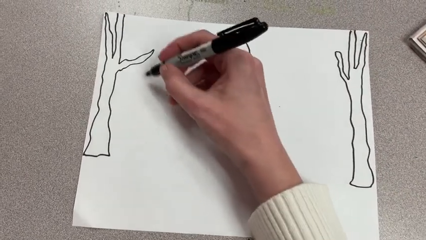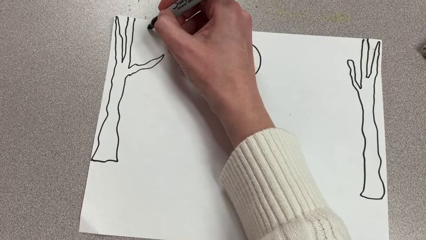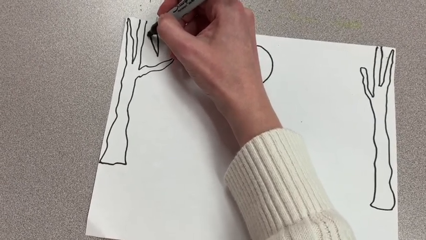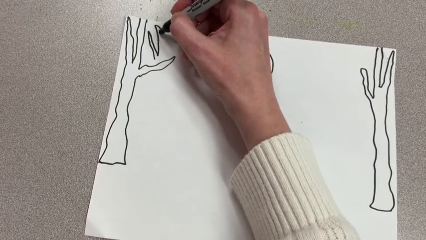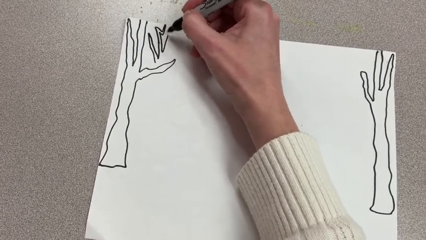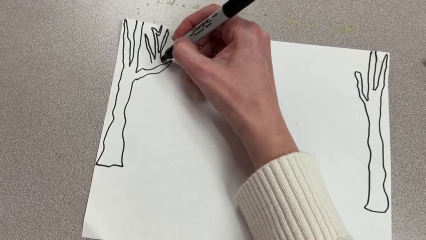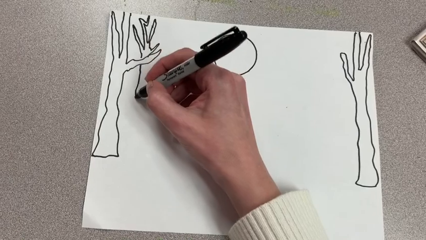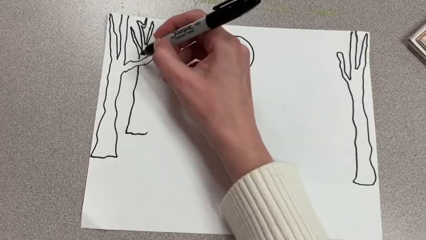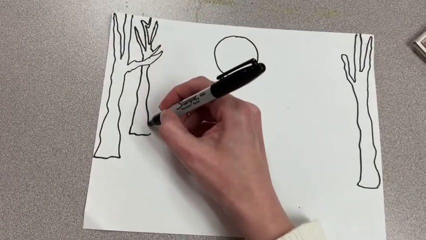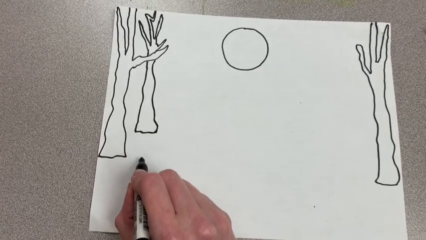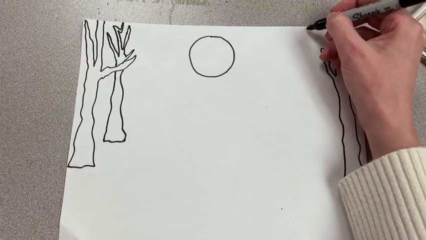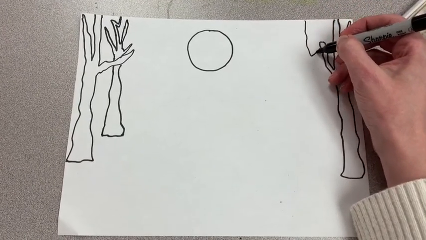Then I'm going to make another tree behind this one, just a little bit smaller and maybe a little bit different with its branches. Notice I want it to start appearing that it's off in the distance, so I didn't draw the bottom all the way down to there. I want to make it look smaller, and then I'm going to come over here and do the same thing.